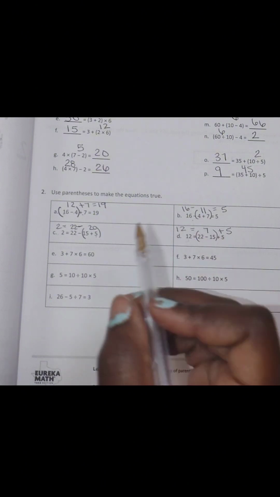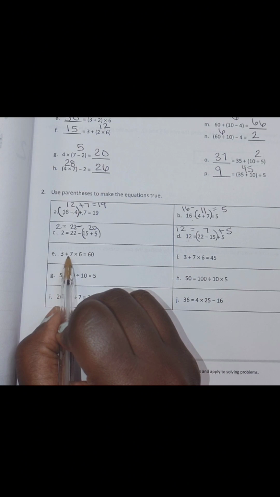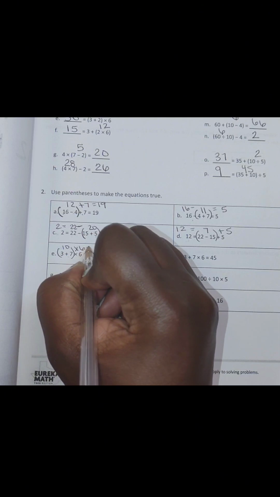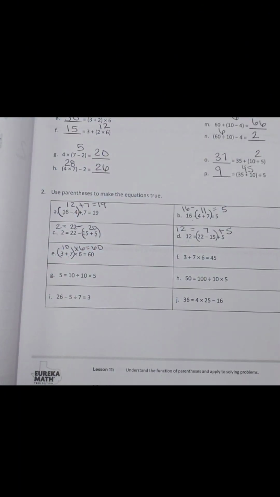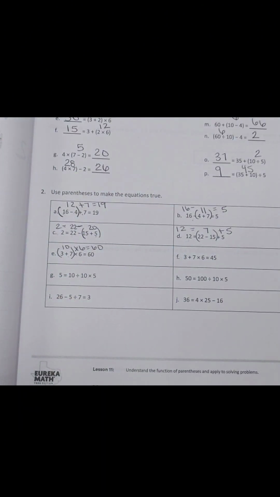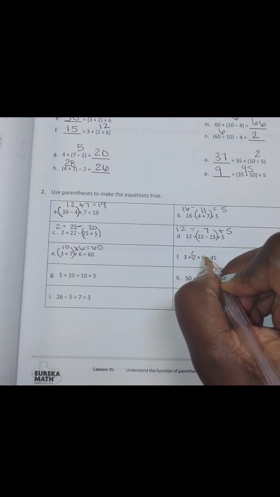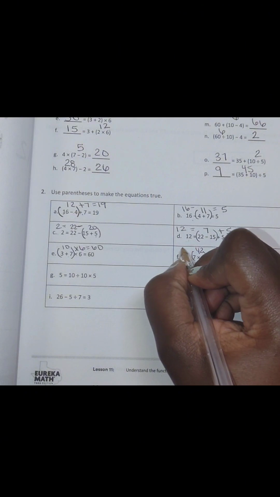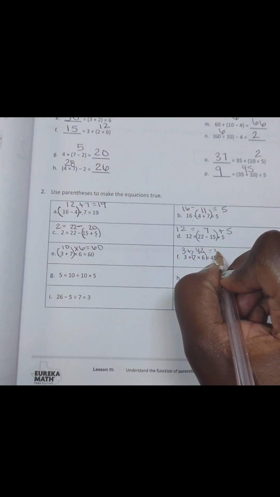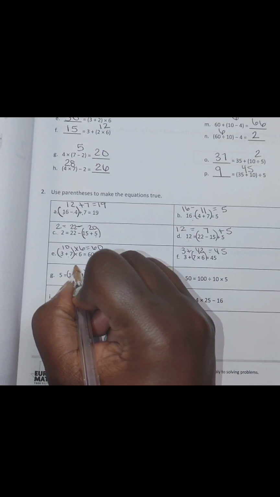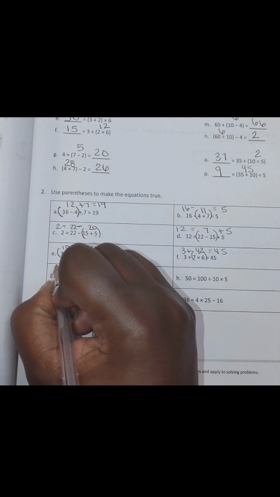Okay, let's do the next one. 3 plus 7 is 10, and 10 times 6 is 60. All right, let's look at the next problem. Again, we cannot put in the same location. It'll give us the same answer. So we know we have to move it. All right, 7 times 6 is 42, and 3 plus 42 is 45. Let's move on to G. 10 divided by 10 is 1, and 1 times 5 is 5.